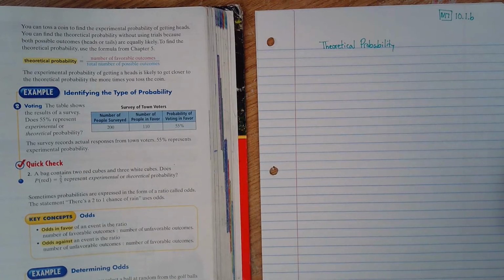That's different. Theoretical probability is one where you are taking the number of favorable outcomes over the total number of possible outcomes. So you're just figuring out theoretically what the probability is. And we do this when each result is equally likely.